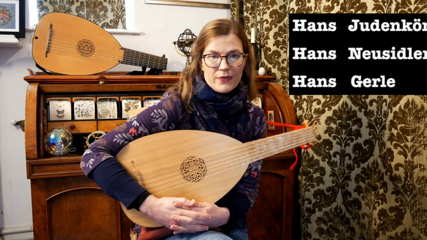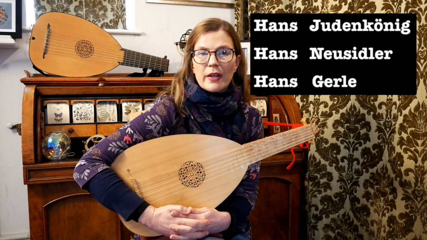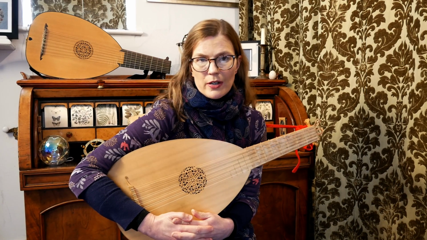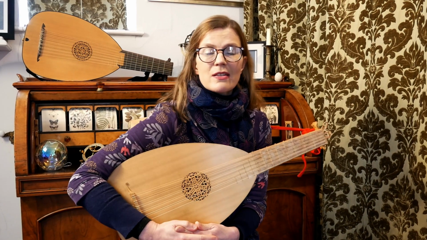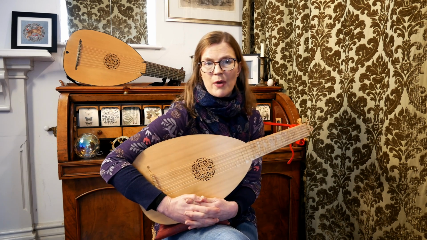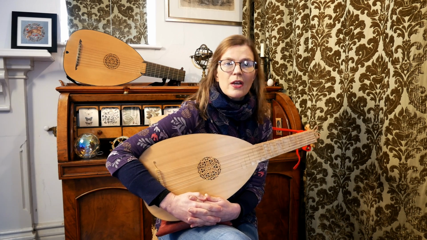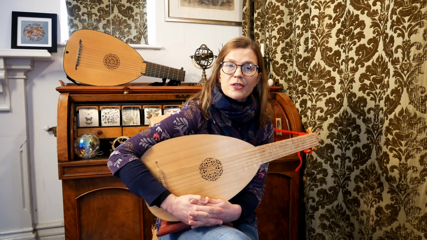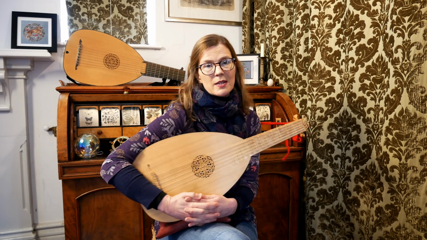Hans Neusidler is one of 3 important German lute composers of the time: Hans Judenkönig, Hans Neusidler and Hans Görler. The fact that they are all called Hans is a little disconcerting, but I shall ignore this and attempt to move on. Neusidler adapted popular tunes of the day, making them easier to play for the young lute student and to encourage a relaxed and progressive pathway. He did this by thinning out the texture of German vocal intabulations, French chansons and Italian madrigals. In his tutor books, he gradually introduces the notes of the fretboard and avoids high playing positions.